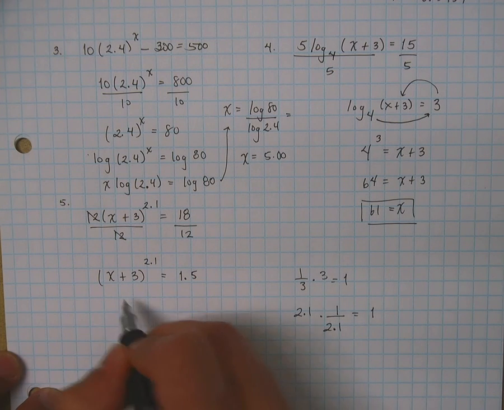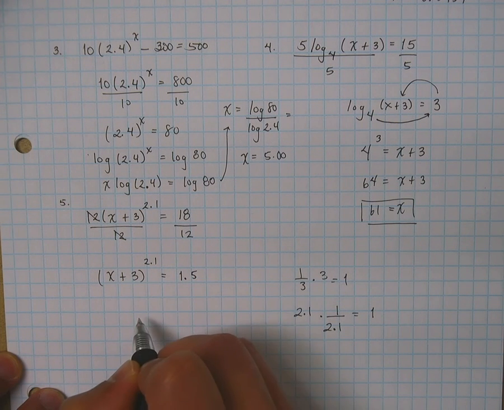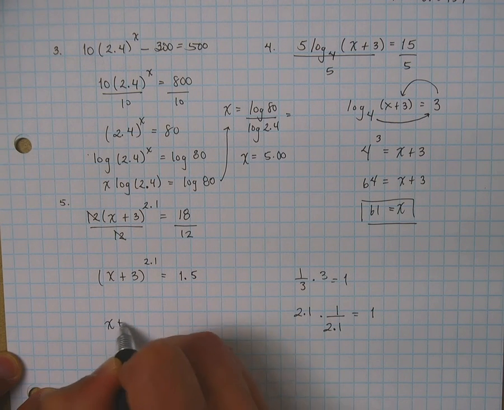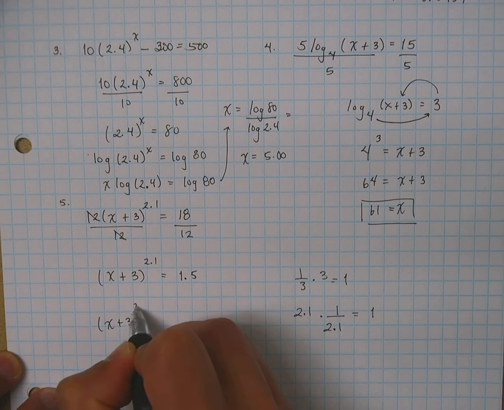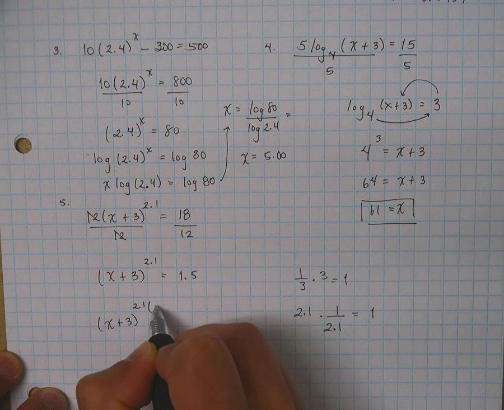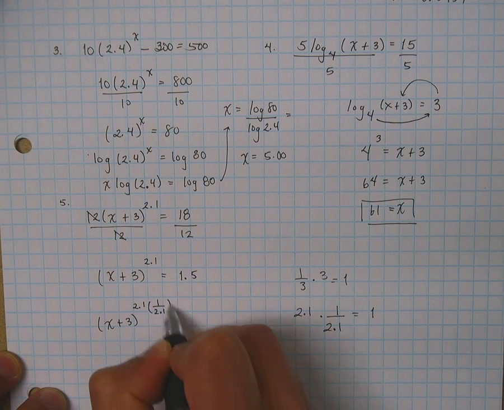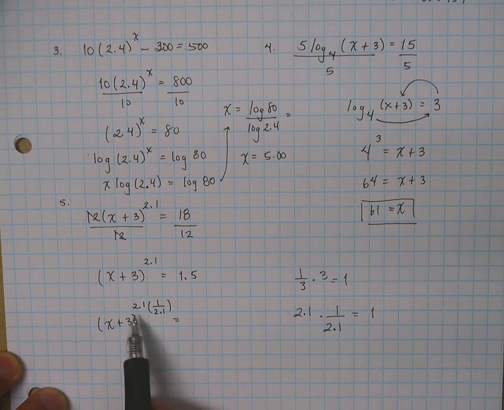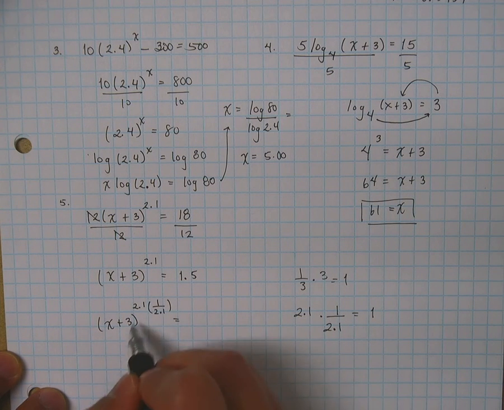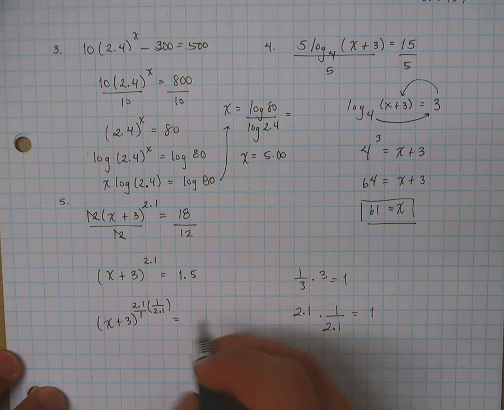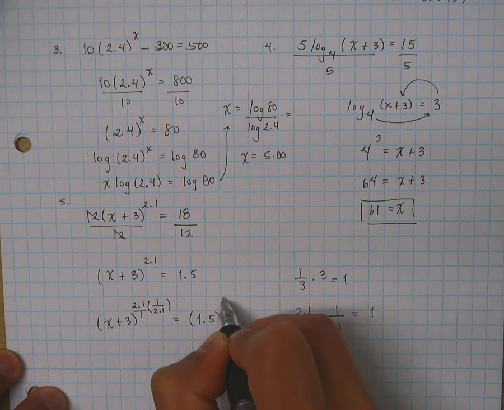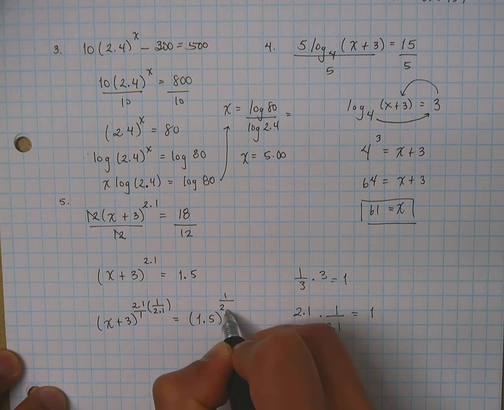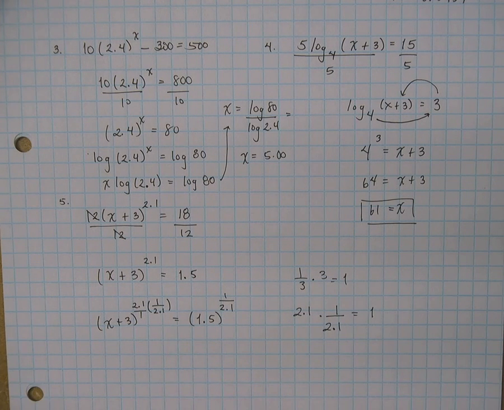So that's what I'm going to do here. So x plus 3 to the 2.1 power, I'm going to multiply by 1 over 2.1. You see that? And these guys are going to simplify into a 1. I can put a 1 underneath there. And then whatever you do on the left, you do on the right. So now I get 1.5 to the power of 1 over 2.1.